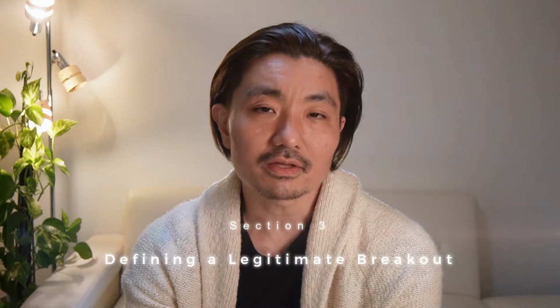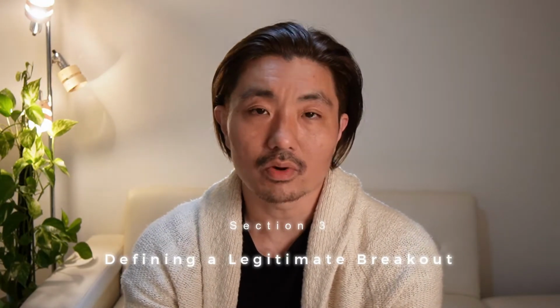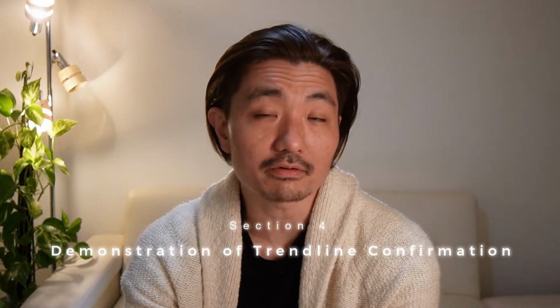This is a very important section because the methodology to draw trend lines for confirmations is not the same as regular trend lines we learned in part 1 of this course. Then we're going to go on to defining a legitimate breakout, where I'll explain the details you should be looking for when judging whether or not a trendline breakout is legitimate. And then finally, we'll go over a demonstration of how I confirmed a bias using trend lines on a recent trade I was analyzing. Okay, so let's get going, guys.